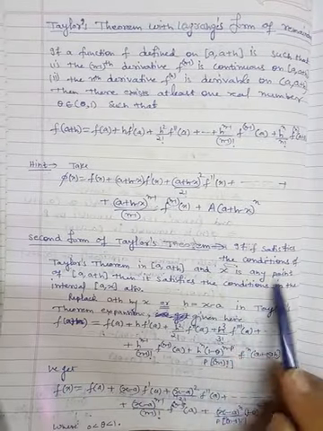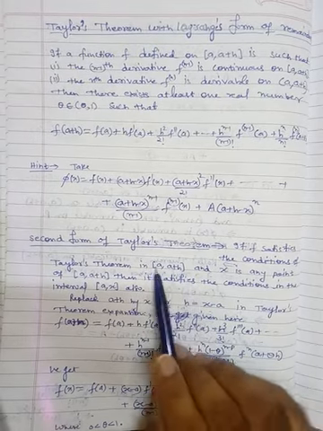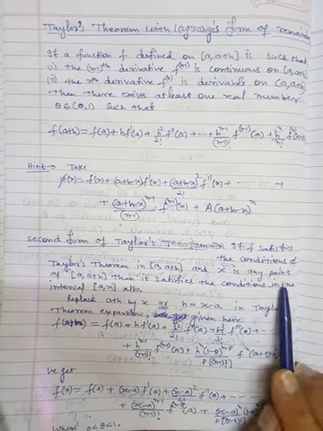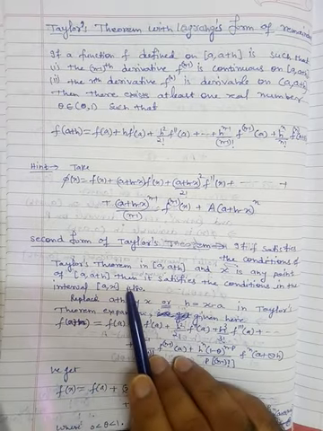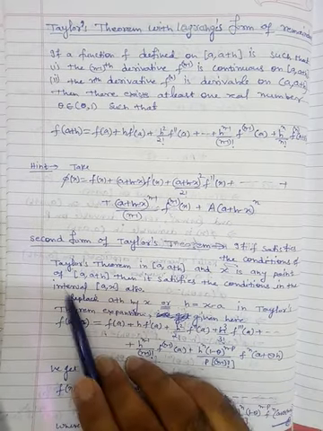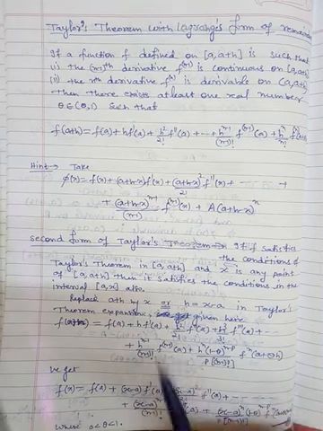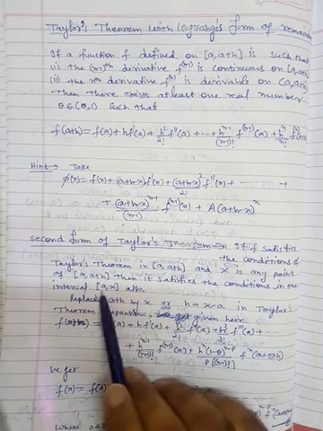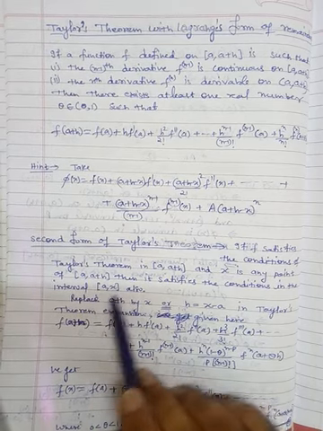So if f satisfies the conditions of Taylor's theorem in this interval and x is any point of a to a plus h, then it satisfies the conditions in the interval a to x also. X is any point in this, so the conditions are also satisfied in this subinterval. Basically this is a subset of this.